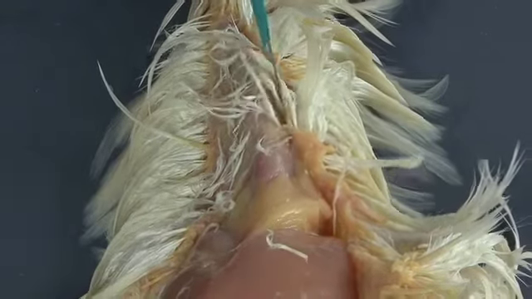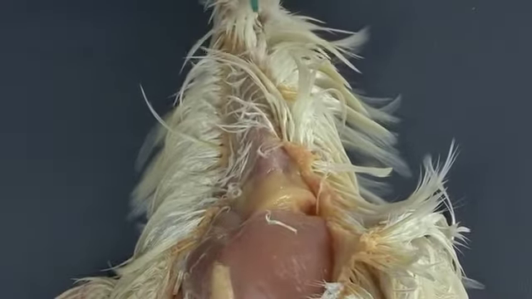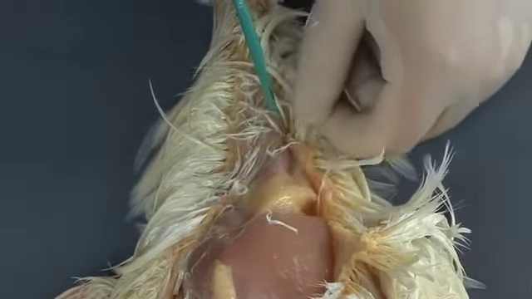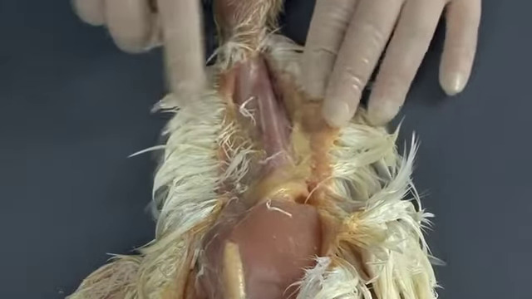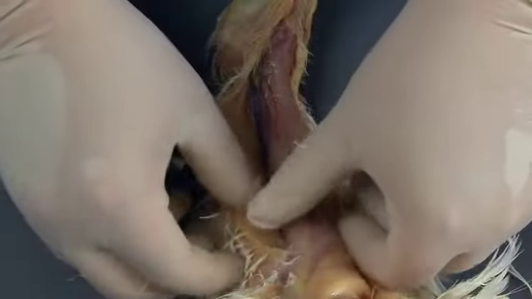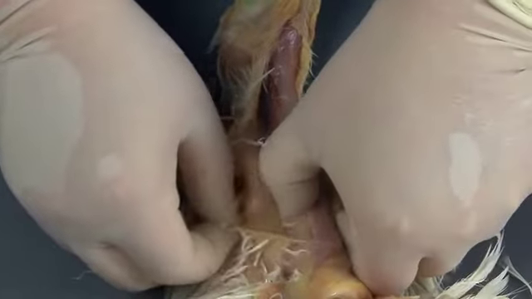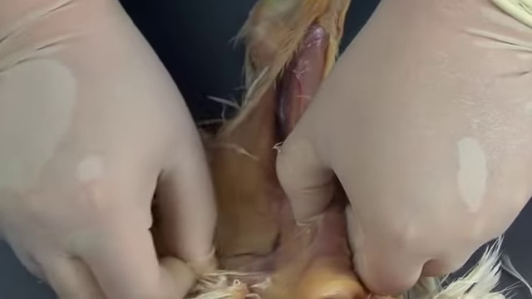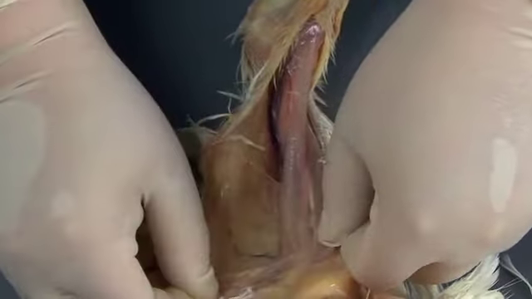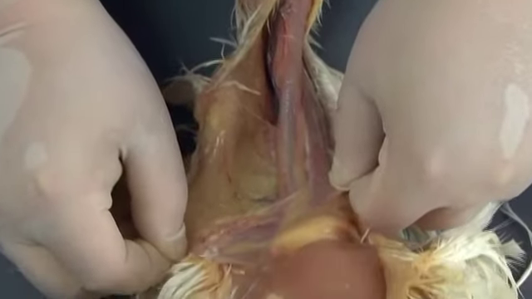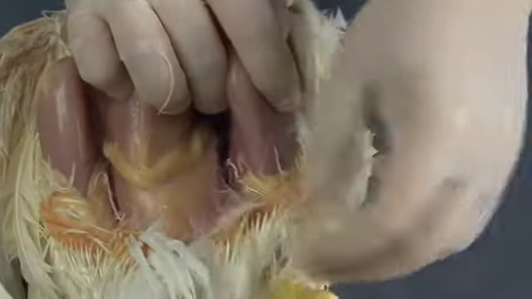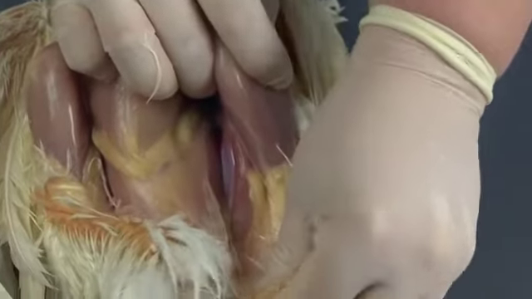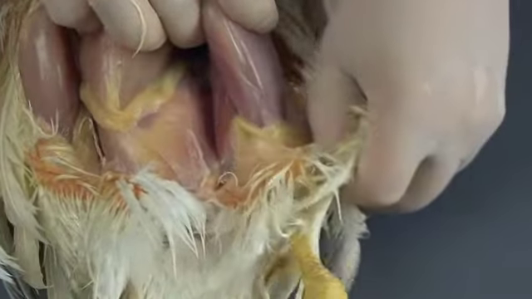To skin the neck region, make a shallow incision up the left side of the neck. Gently peel the skin back, working from left to right. Take care to protect the esophagus, crop, trachea, thymic lobes, and vagal nerves, which are all tightly adhered to the overlying skin. Continue blunt tissue dissection until the entire ventrum of the bird is exposed from beak to legs.